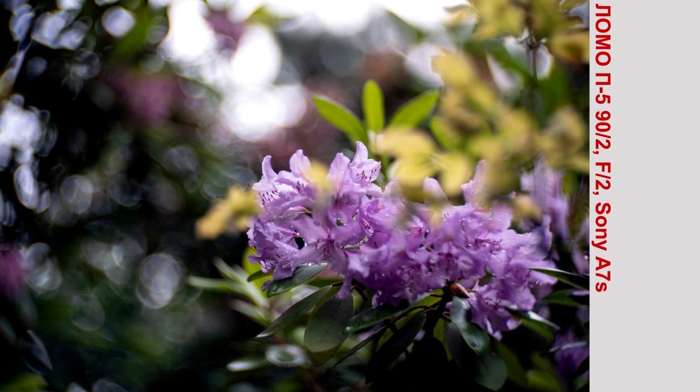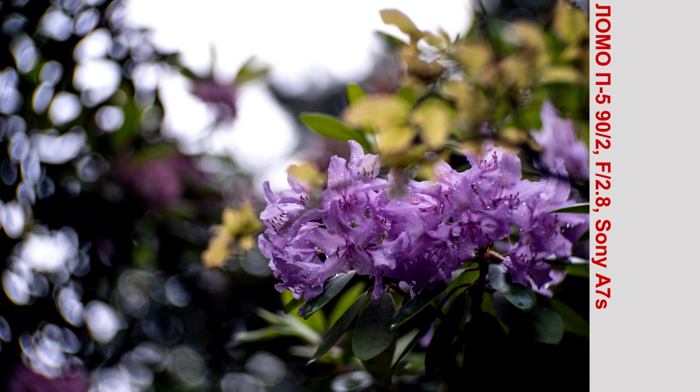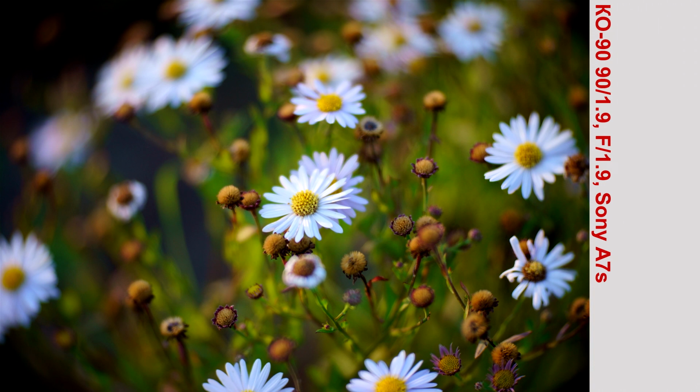At short distances, the soft effect of Petzval becomes very noticeable, as does the astigmatism at the edge of the frame. But if you close the aperture by one stop, the sharpness becomes more than enough, and the image doesn't get worse at all. At the same time, the KO lens is quite sharp even at open aperture, although at short distances the glow effect still becomes appreciable.